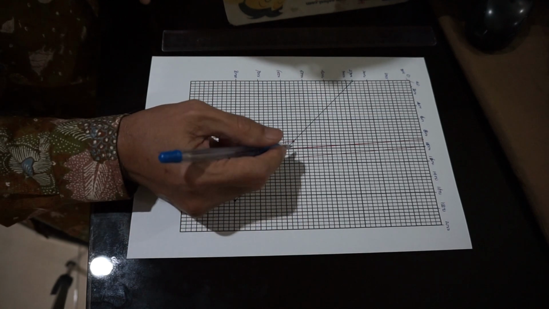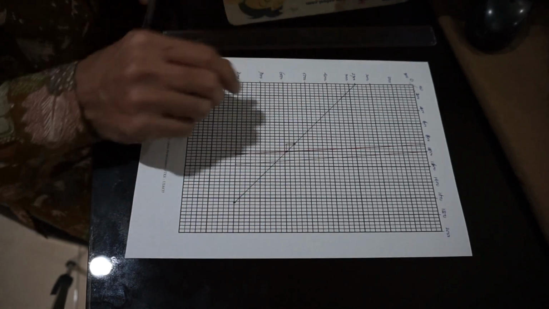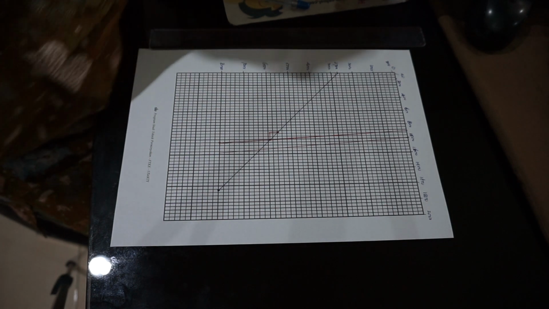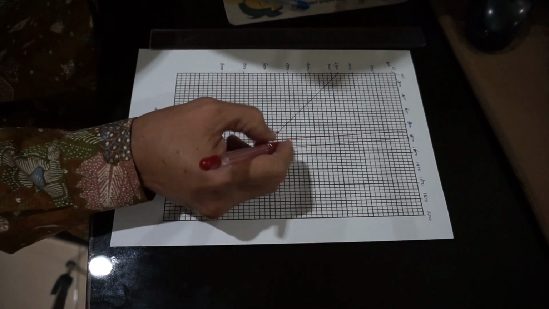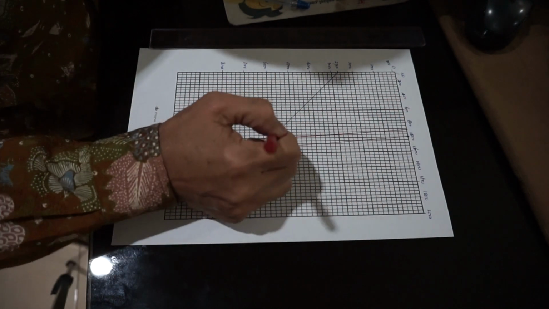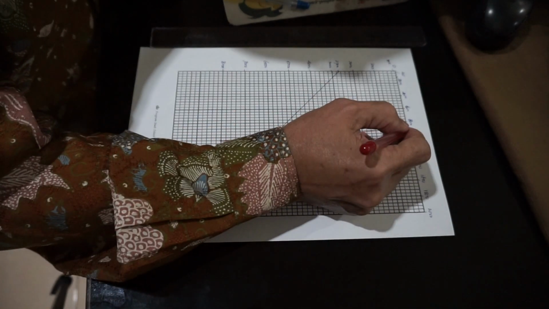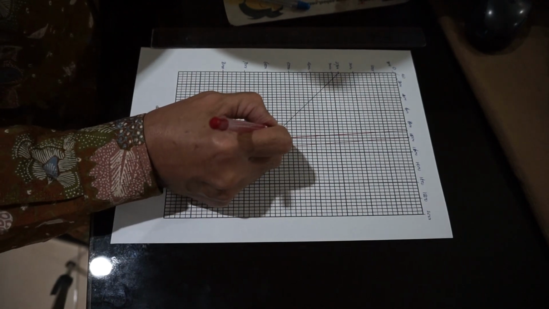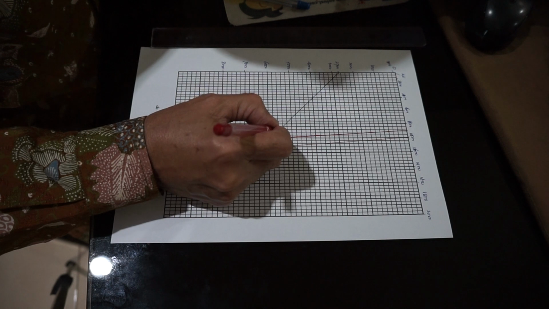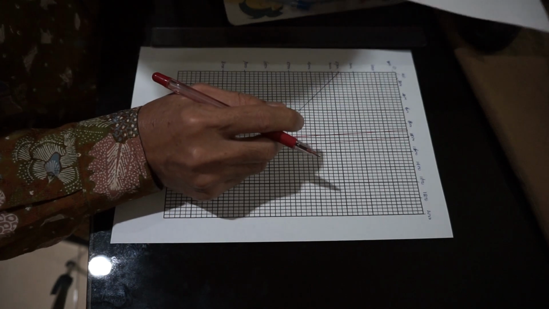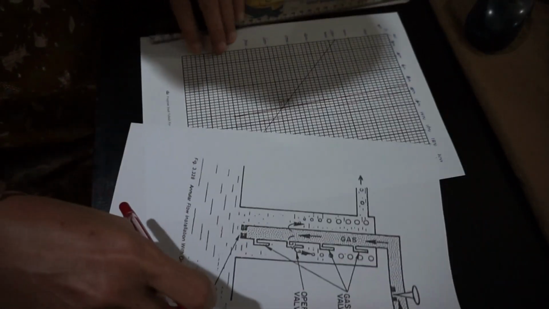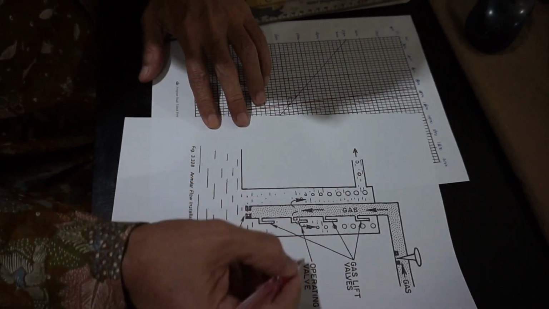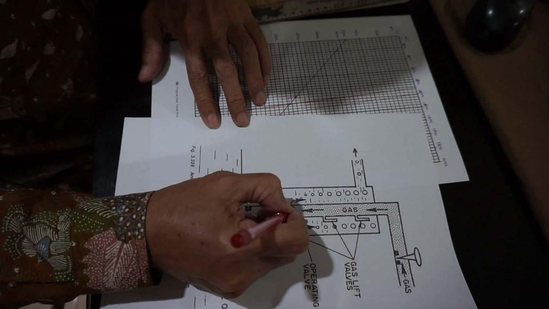Last time we already reached the mixing of the gas lift from the PSO, and then we reduce it to 100 psi, and this is the mixing one. What it means is that in that point it is in the middle of this operating valve, around here.